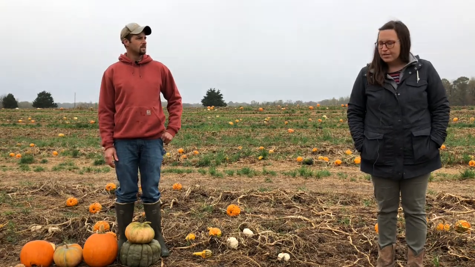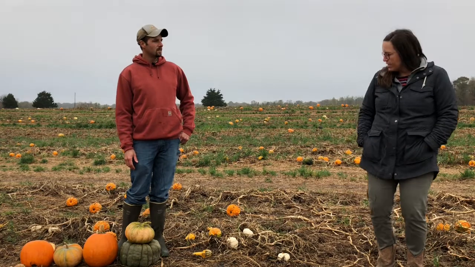Okay, and we're out on Nathan's farm, on his family farm, and we're talking about pumpkins. So one of the things that we wanted to talk about with pumpkins today is the different varieties of pumpkins. So what can you tell us about the different varieties of pumpkins?